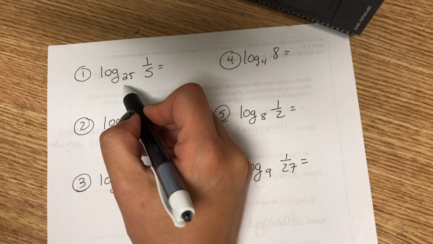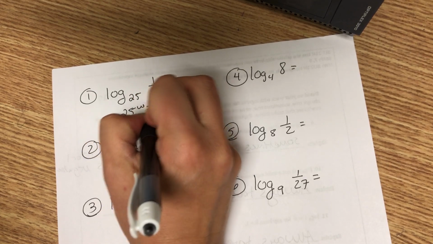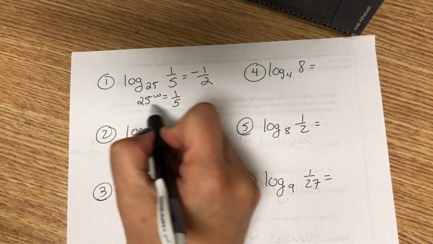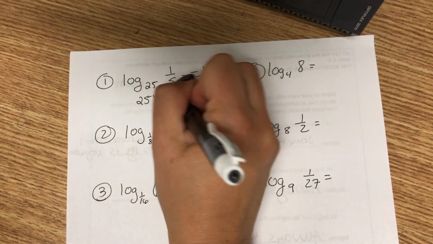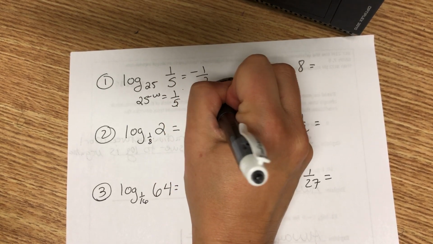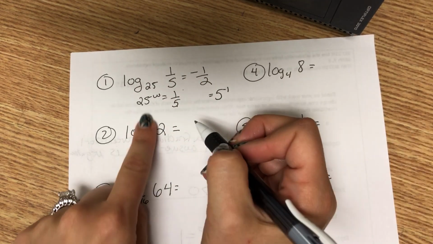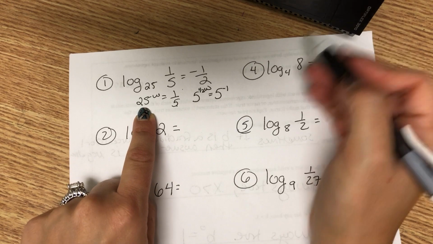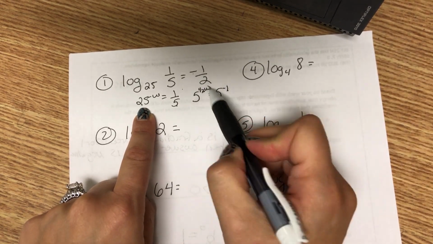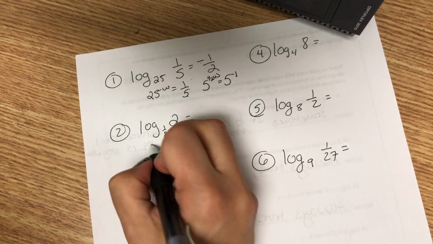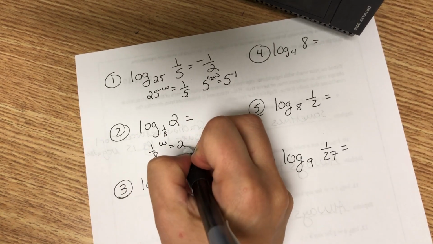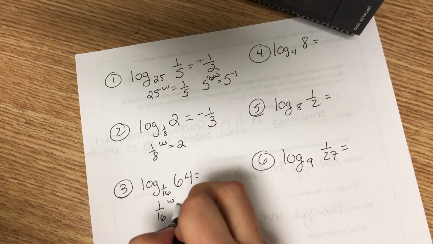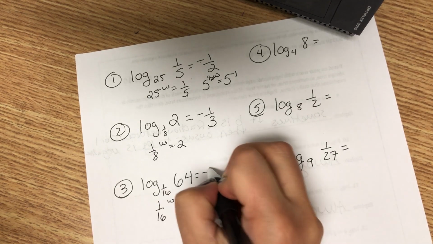This is saying 25 to what power is 1/5? You should get -1/2. You can put this 5 in the numerator by making the exponent negative. 25, I can make a base of 5 if I square root, so I make it a 1/2 w. So 1/2 w equals -1, so we get -1/2. 1/8 to what power is 2? You should get -1/3. And 1/16 to what power is 64? You should get -3/2.